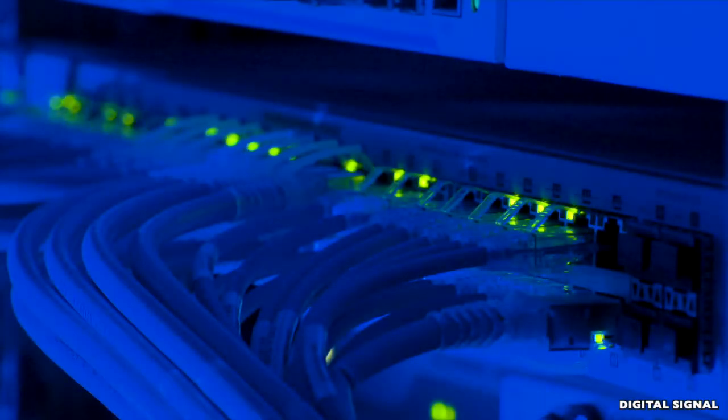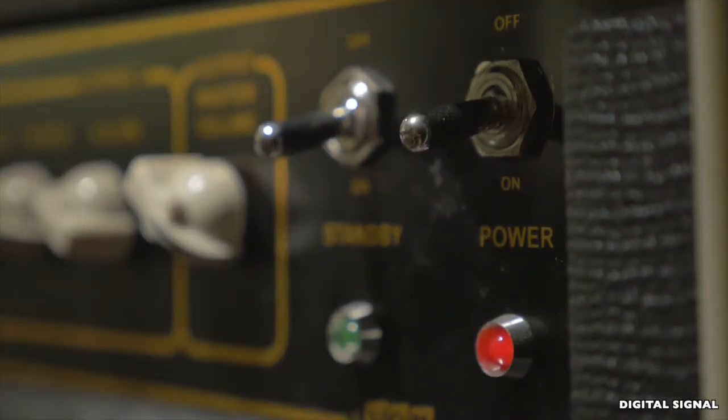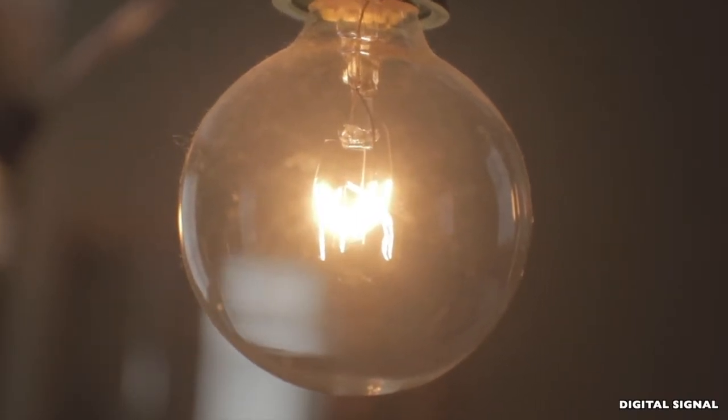However, digital information requires a different mental image. Think of a standard light switch, which has only two positions, on and off. In the world of signals, a digital signal is either on or off. These two states are numerically represented with a 1 (on) or 0 (off).